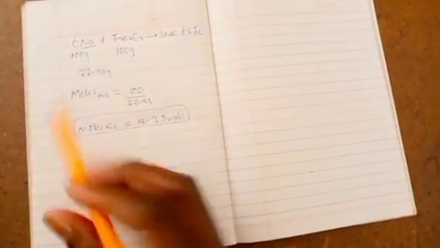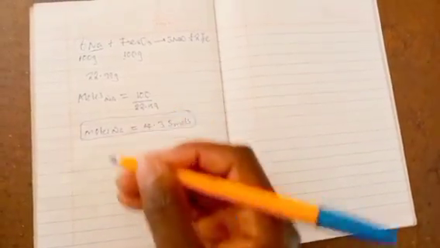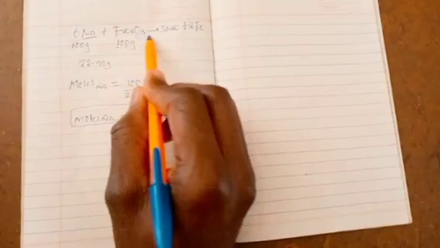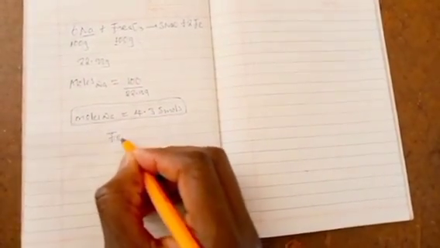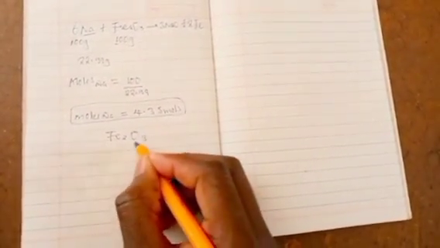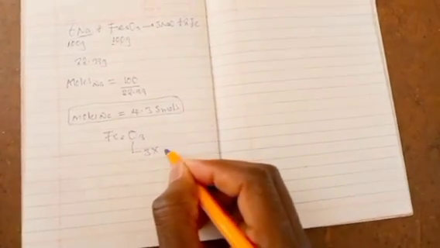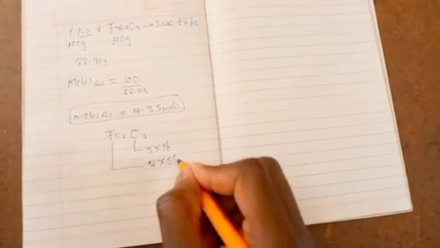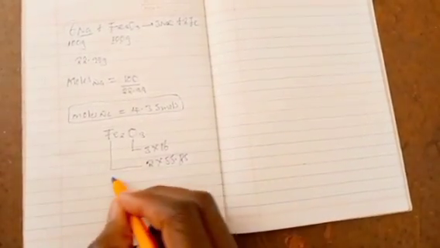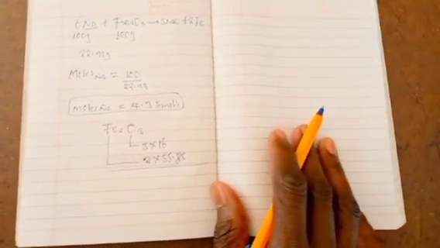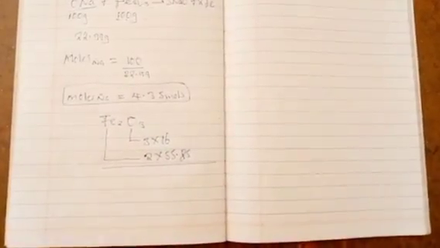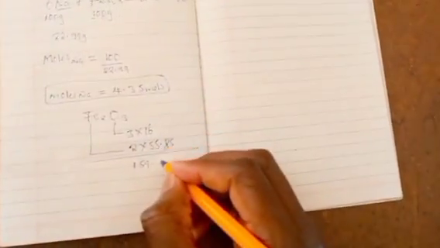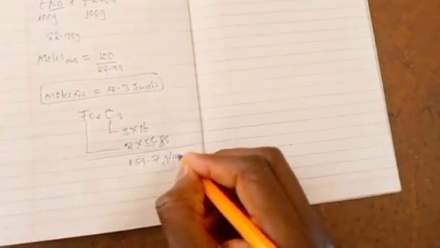Then we go to iron 3 oxide. How do you find the number of moles based on iron 3 oxide? We understand that the molar mass for this one can be found as follows. We say Fe2O3. So we're going to do it like this. I say 3 multiplied by 16, and this one will be 2 multiplied by 55.85. Meaning that the total mass for this one will be 159.7 grams per mole.